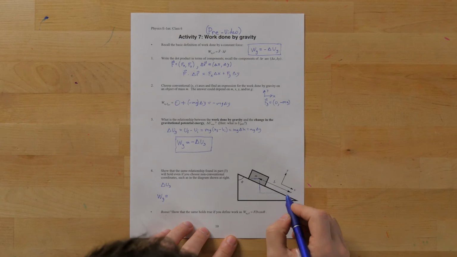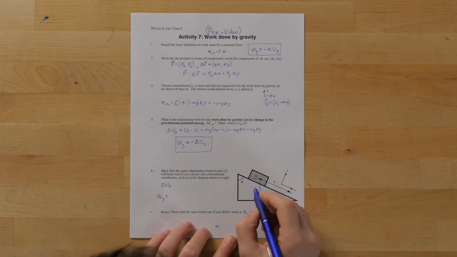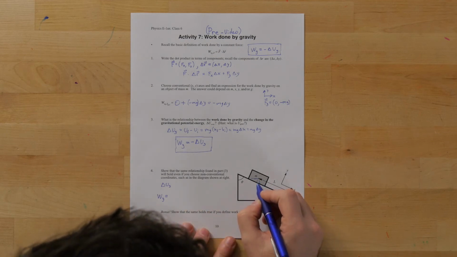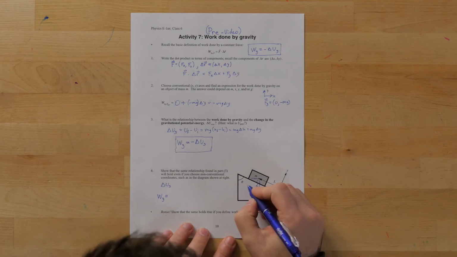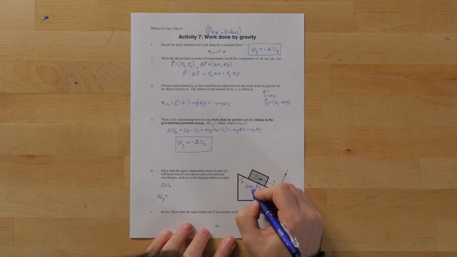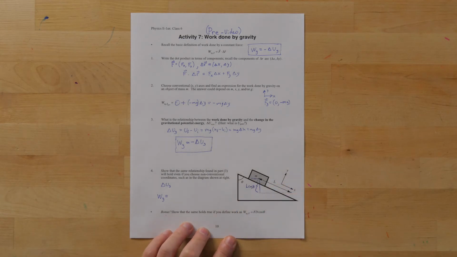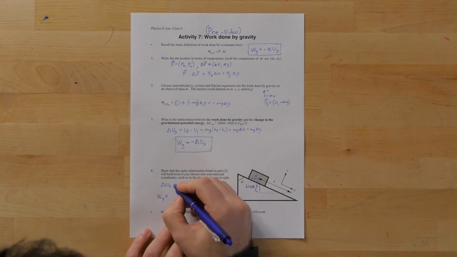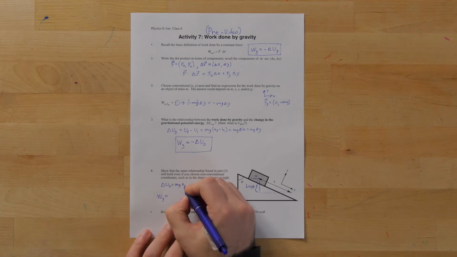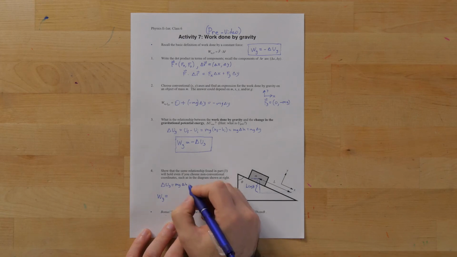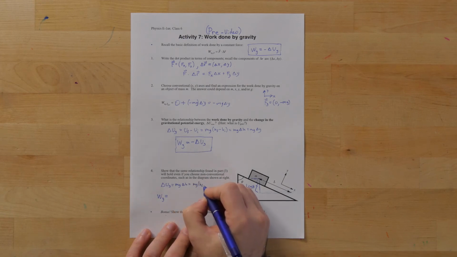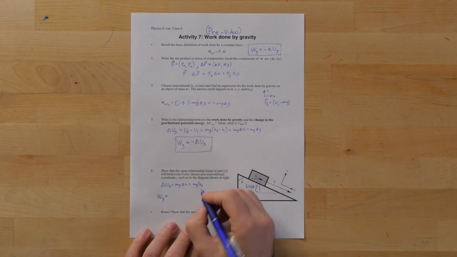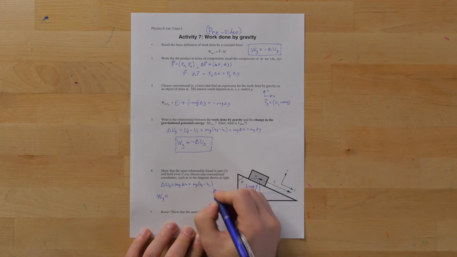which, if we look at the angles here, this height that it's fallen vertically is going to be L cosine theta. So we can write this as our mg delta h, and remember this is mg times h final, which is a lower point, minus h initial, which is our higher point.